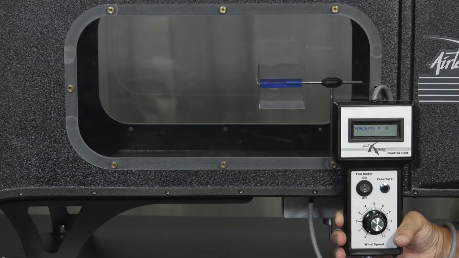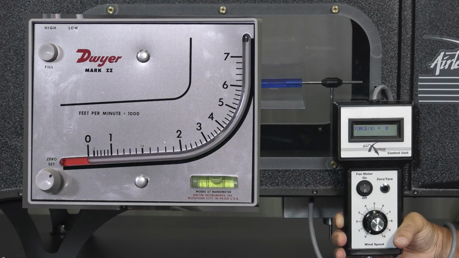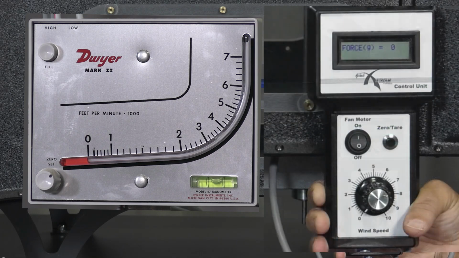So the structure for our experiment is going to be something like this. We are going to adjust the wind speed dial in certain increments, going from the value of 0 all the way up to the top value of 10. As we do that, we are going to want 2 dependent variables that we're going to read. The first is going to be the actual wind speed measured on the manometer. The second is going to be the drag force measured in grams as read by the control unit.